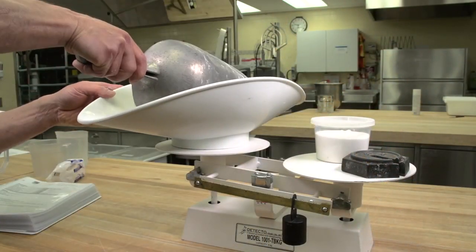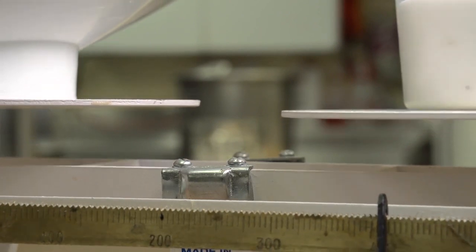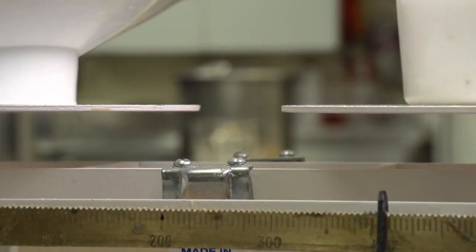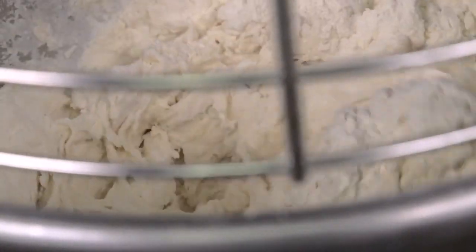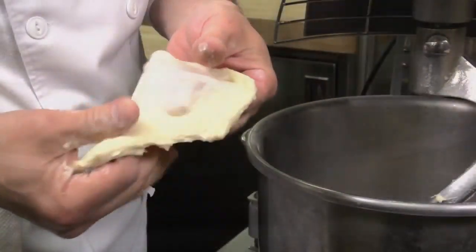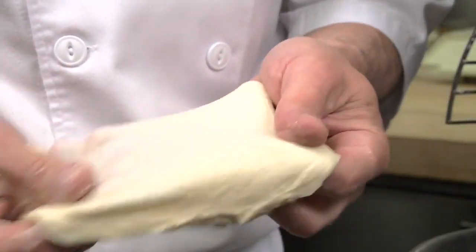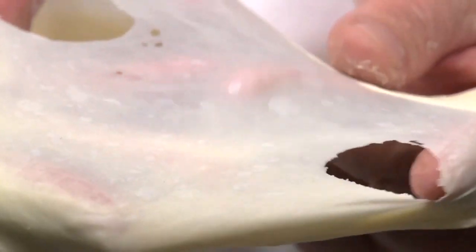Accuracy in scaling is essential. Inaccuracies may result in formula imbalances that have negative results on the final product. The objectives of mixing are to obtain a uniform distribution of all ingredients, to hydrate the ingredients, and to develop the gluten to the desired gluten window, being a short mix, improved mix, or intensive mix.